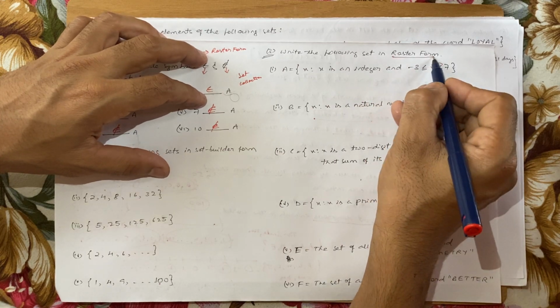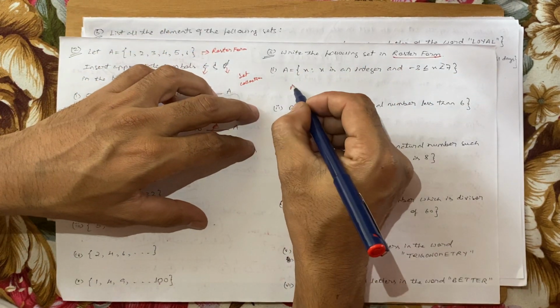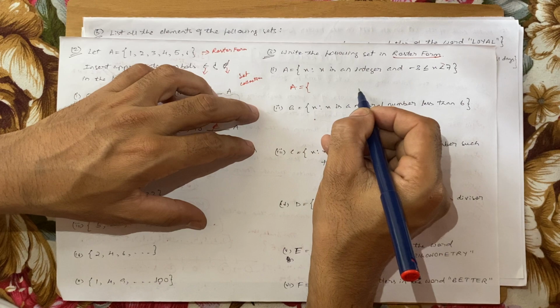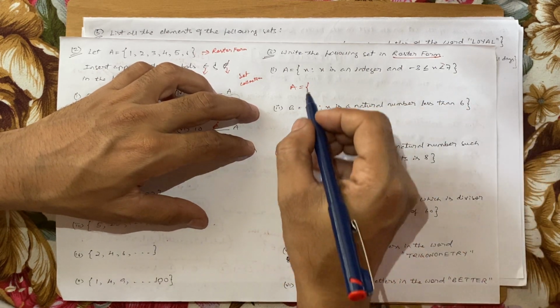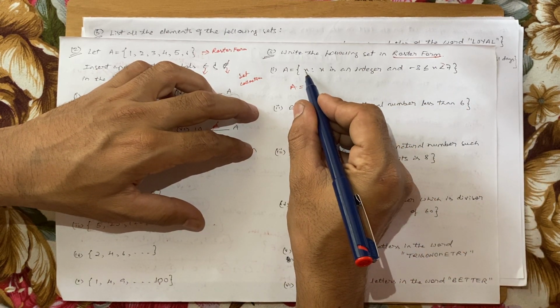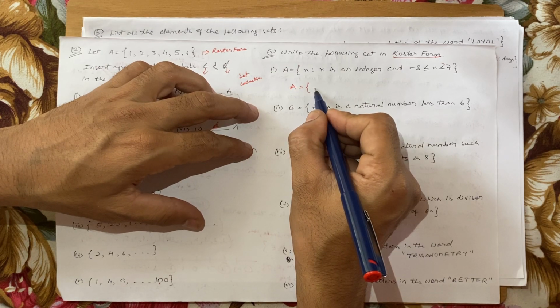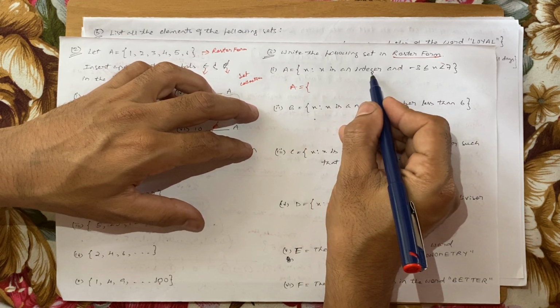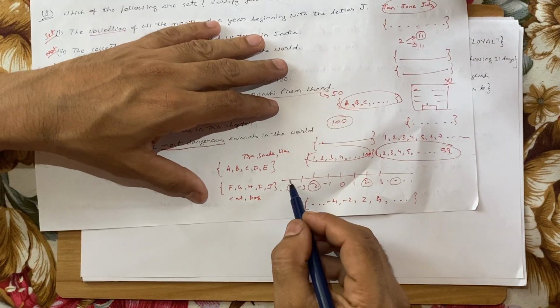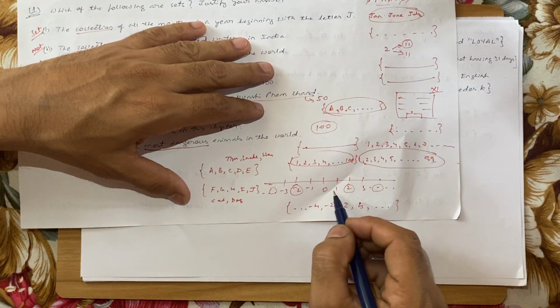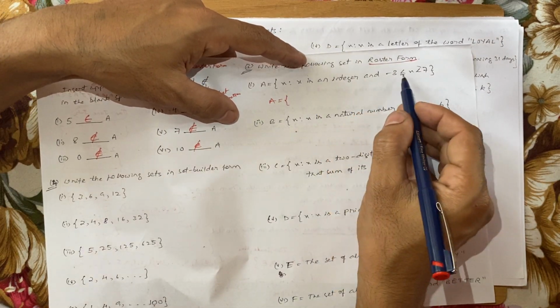So here we are supposed to write in the roster form, means we need to write A is equal to, then all the elements according to this statement. Each of the elements has been assumed to be x. So let's try to get the first element. x is an integer. You know what is in integers? This is the line of integers, like the whole numbers, all the positive, negative and 0. So x is an integer and this is a condition.